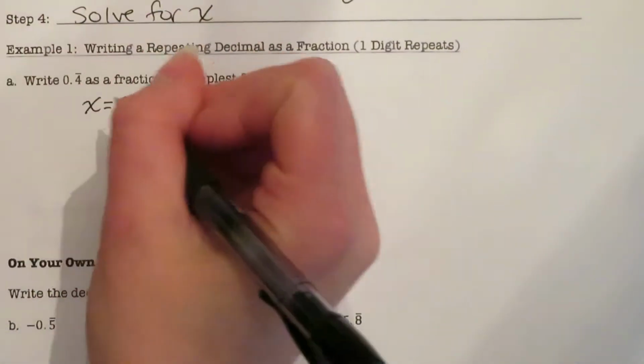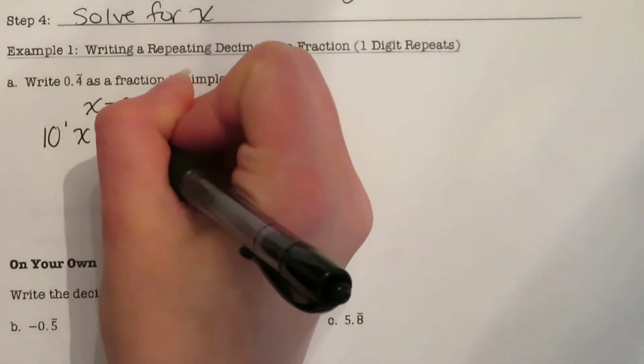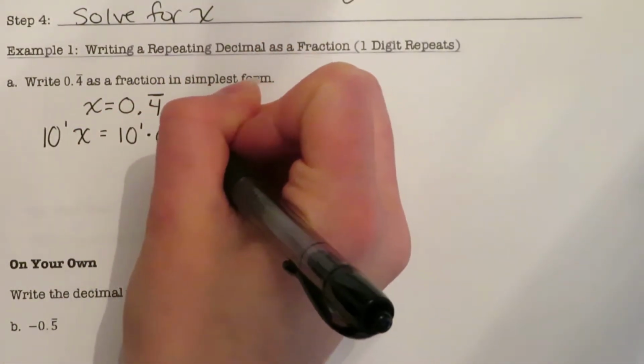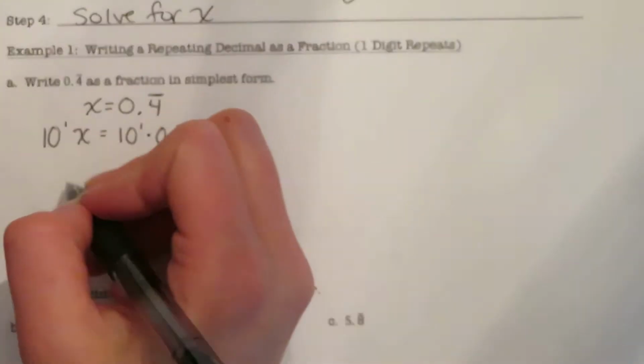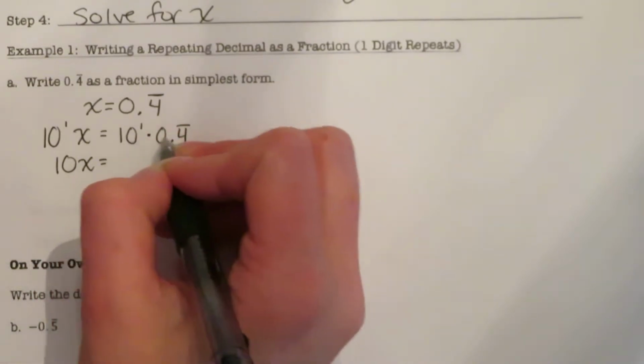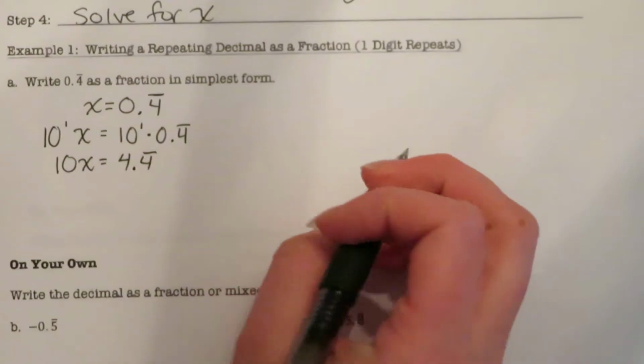So that means I'm going to multiply by 10 to the first power. We want to do that on both sides. 10 to the first power is just 10, so that leaves us with 10x equals 10 times 0.4 repeating, which is 4.4 repeating.